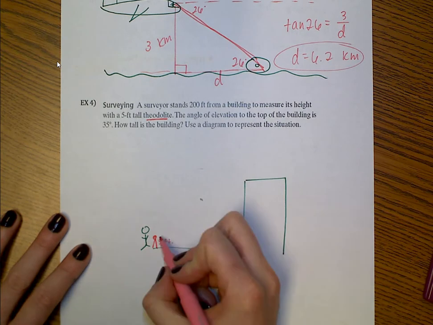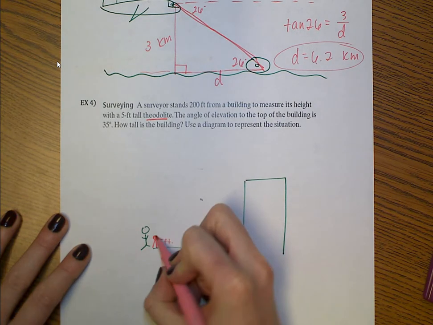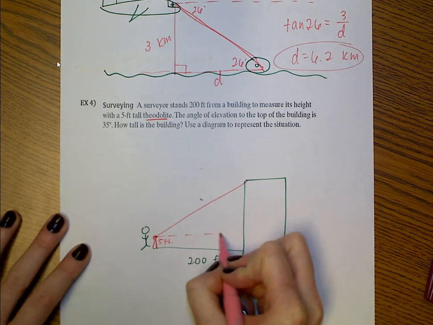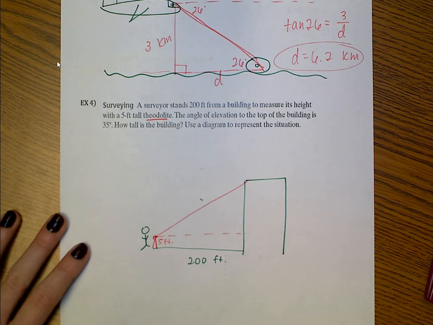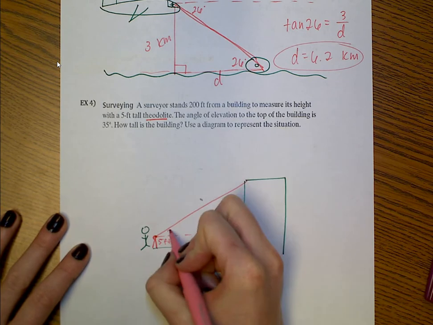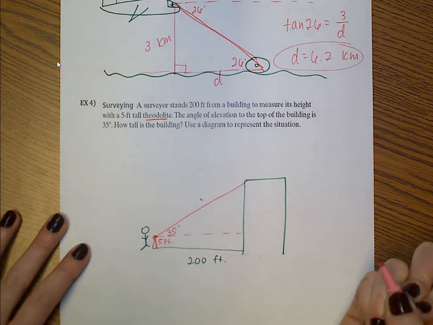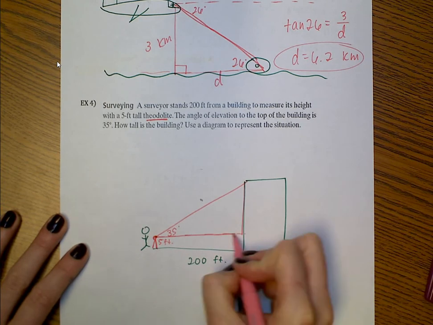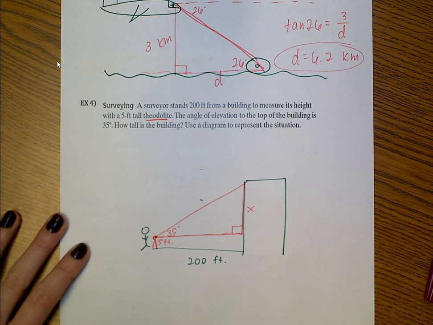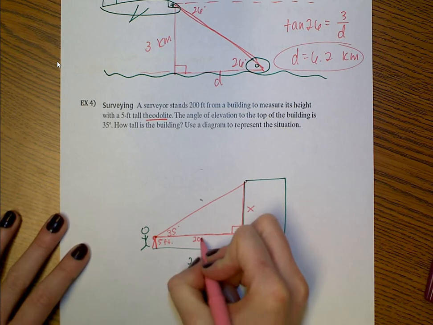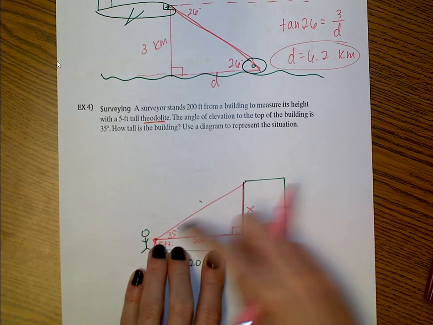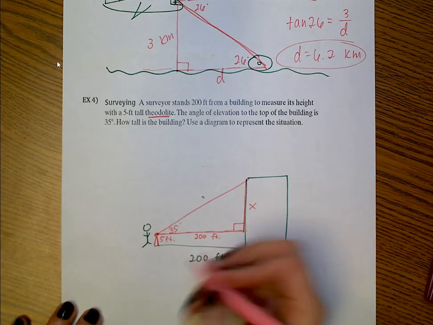Okay, so I'm going to draw the line of sight distance. This little theodolite is looking to the top of the building. I need to draw that horizontal line away from what's doing the looking here. Above that horizontal line is an angle of elevation of 35 degrees. I want to figure out how tall the building is, so I'm going to call this x. Okay, here's my right triangle, so I'm going to bring up this 200 feet here, and I'm just looking at this triangle right here. So I see the opposite leg and the adjacent leg, which is tangent.